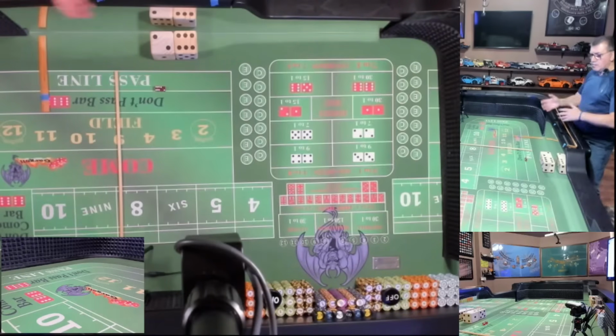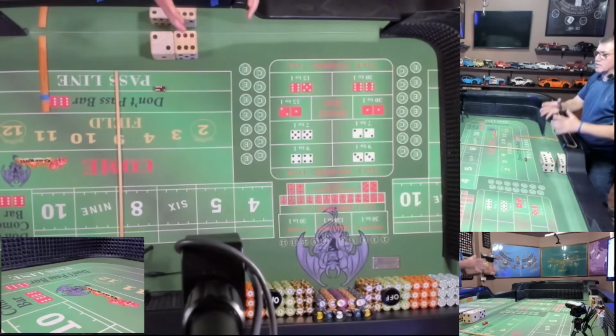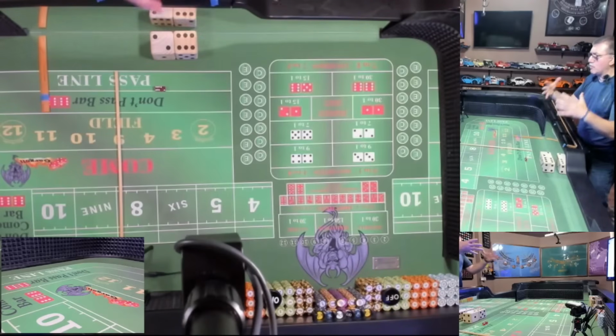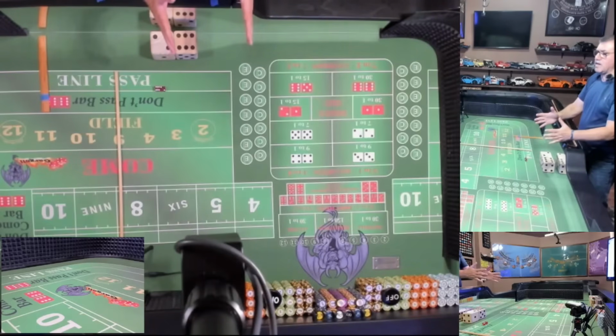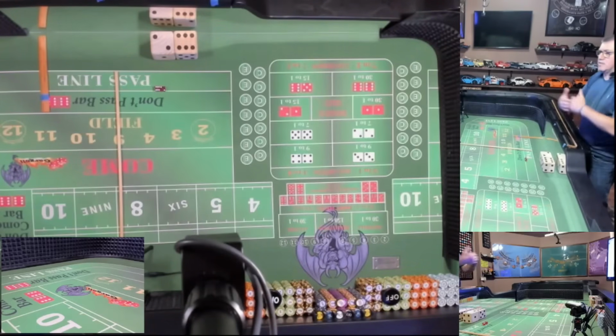Once that particular type of game or machine is on the floor, they leave it there for a certain period of time, and then they do the study.